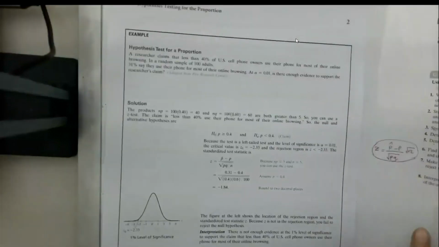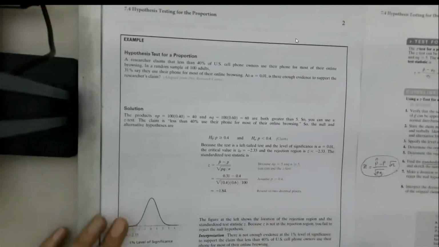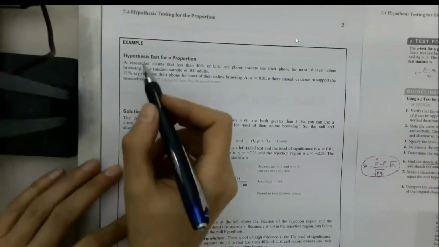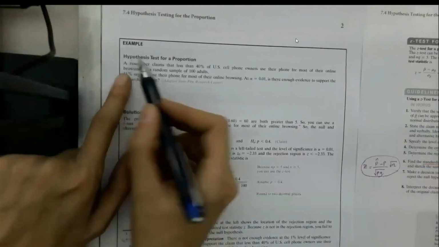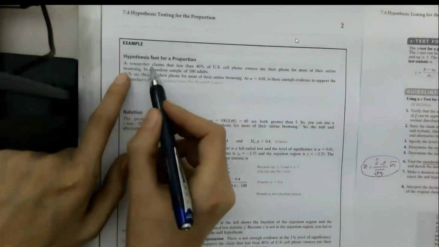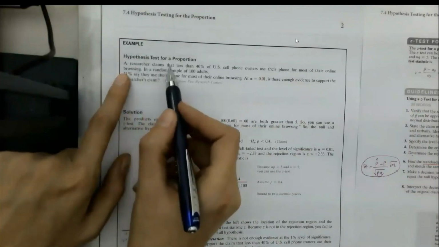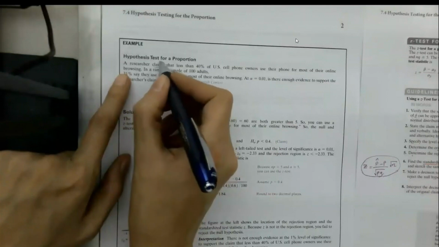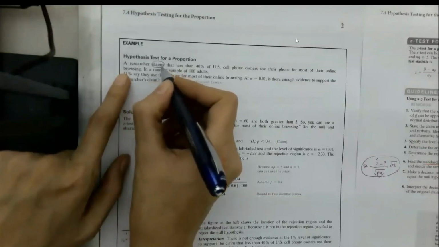So let us take a look at one example to feel comfortable about what's going on here. Example on page 2. A researcher claims that, well, there is a keyword for us.